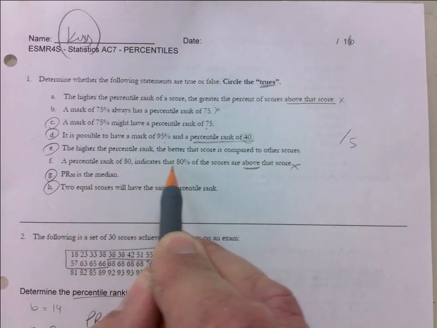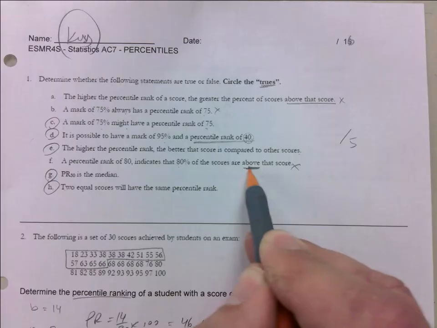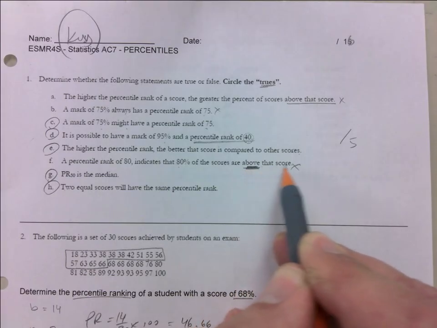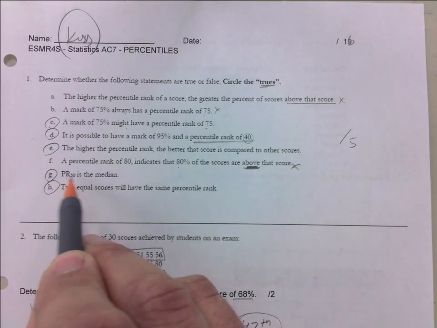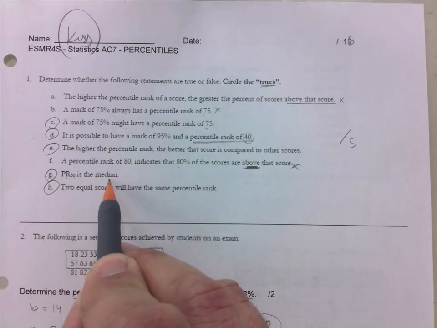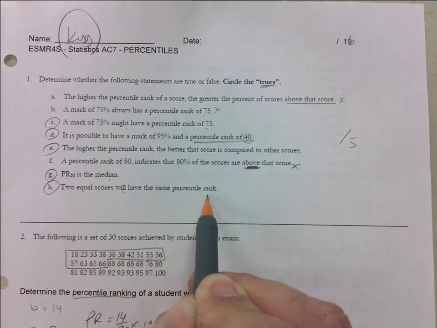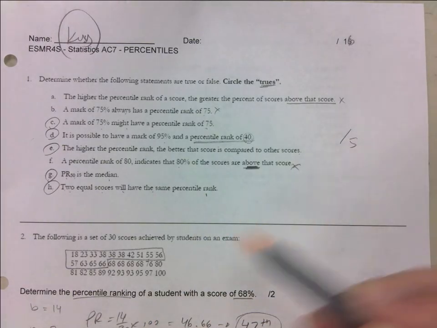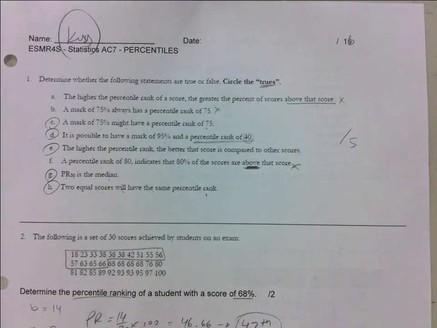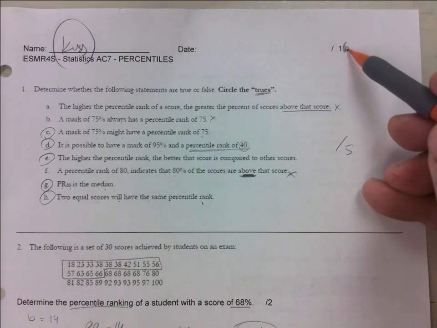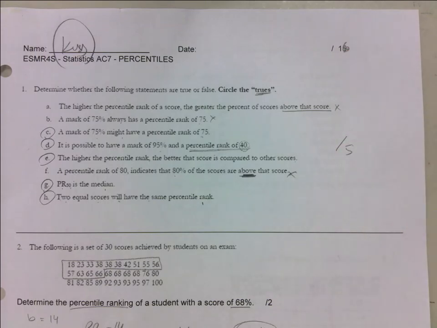Percentile rank of 80 indicates that 80% of the scores are above you. That's the part that makes this statement wrong. PR of 50 is the median. That is true. 2 equal scores will have the same percentile rank. That is also true, okay? Because the same number are below you still. So 5 marks, so 1 for each. And by the way, the total will be a 16 because I miscounted on that one.